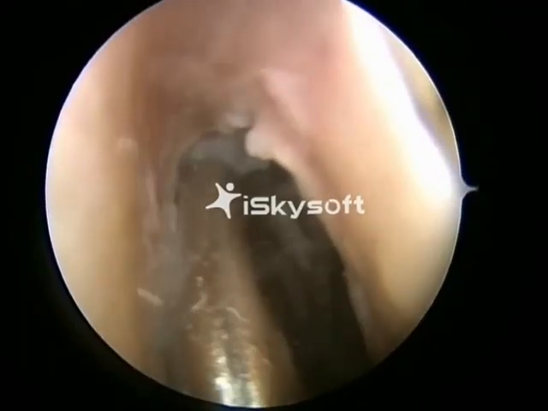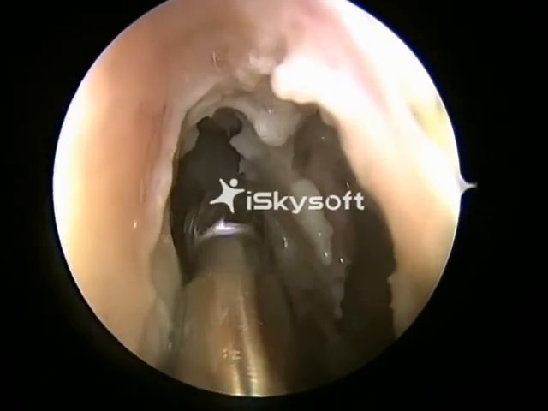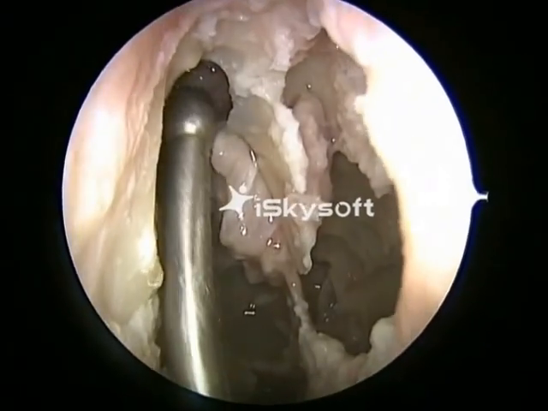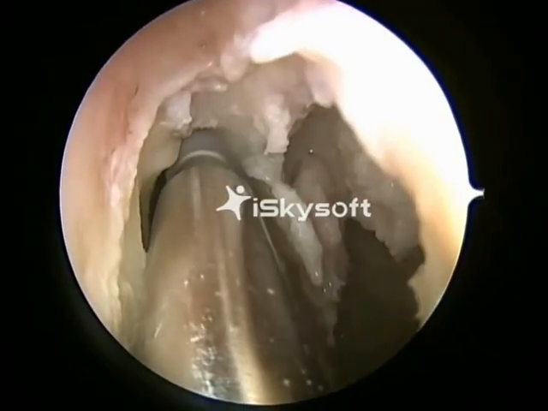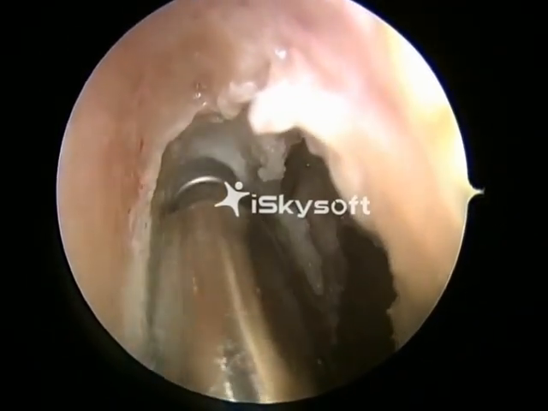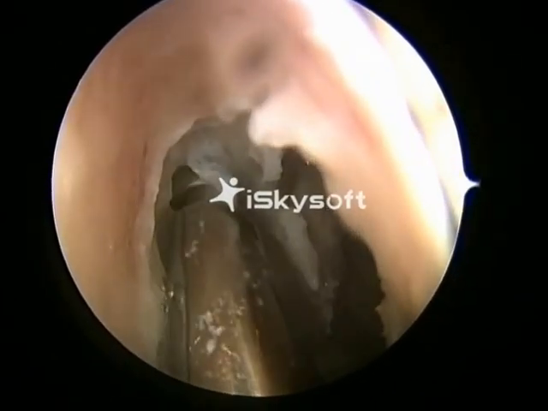Once we have ascertained the posterior limit of dissection, we'll have to curve towards the other side. The whole dissection is done using a 0-degree telescope and a straight burr.